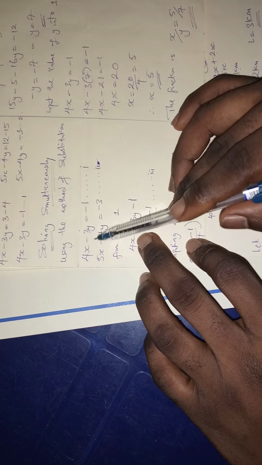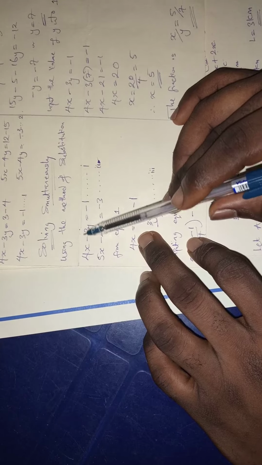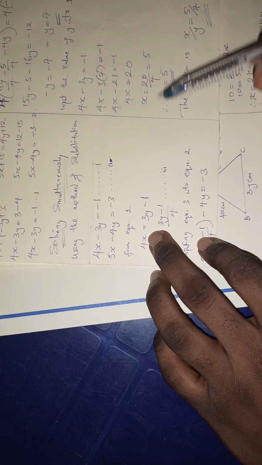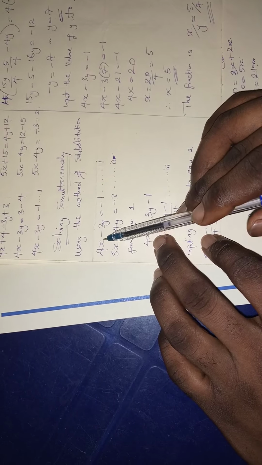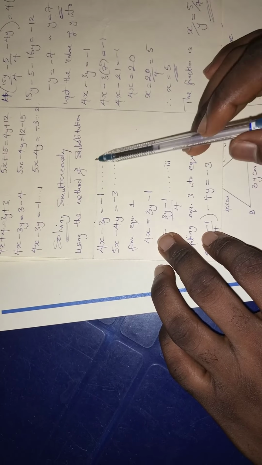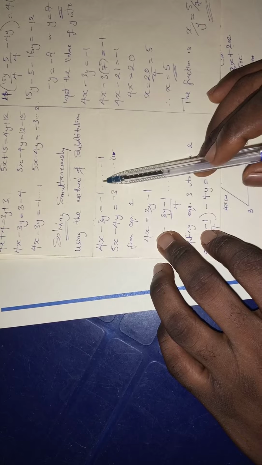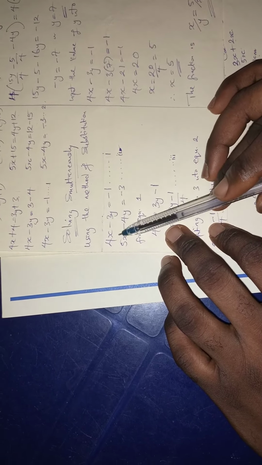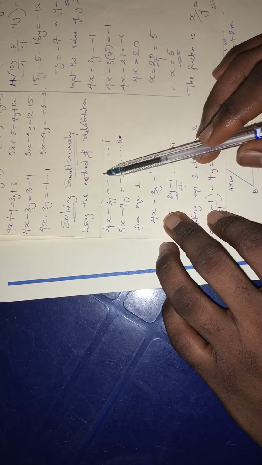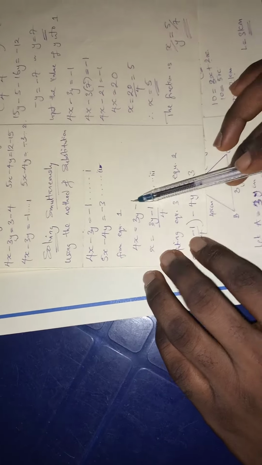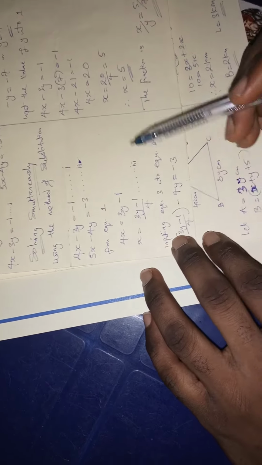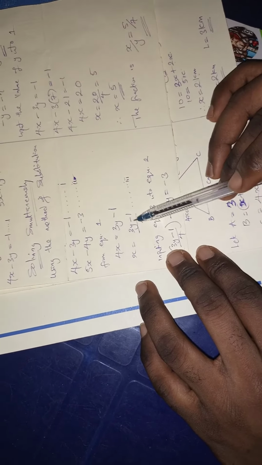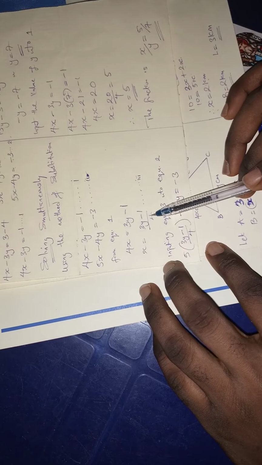All I did was to move my negative 3y across the equality sign and it becomes positive 3y, or you can do it the other way, adding a positive 3y to both sides, so that the negative 3y on the left hand side cancels out and we have positive 3y minus 1 here. So it's just a simple step there. And making x the subject of the formula, I will have x is equal to (3y minus 1) over 4.